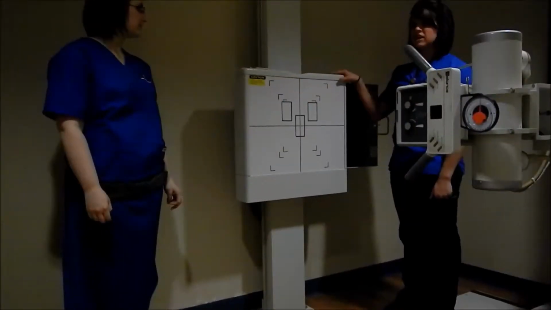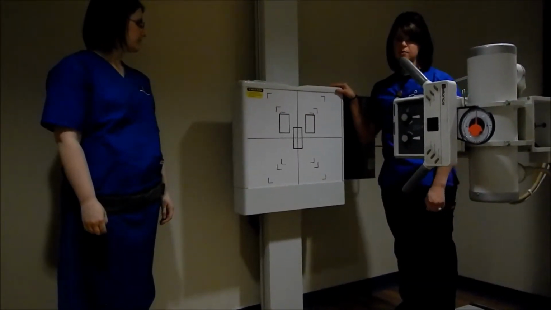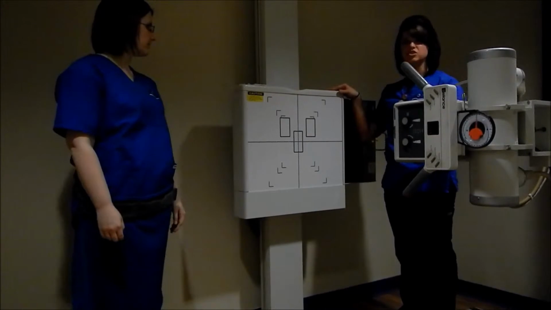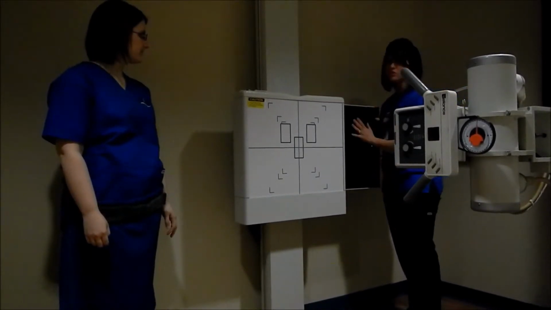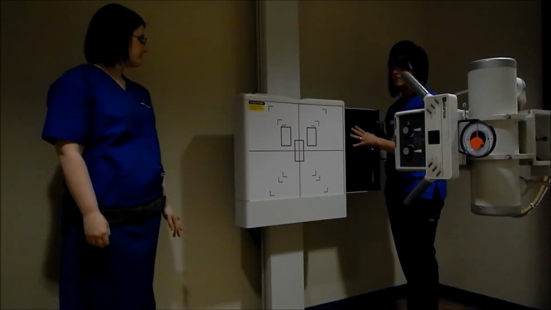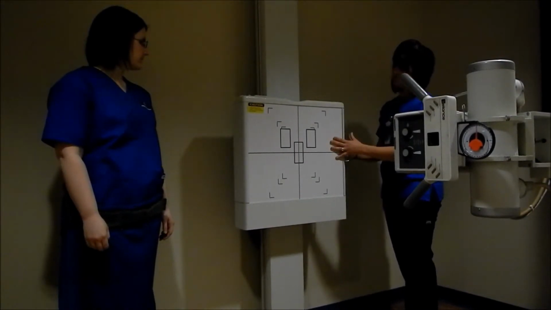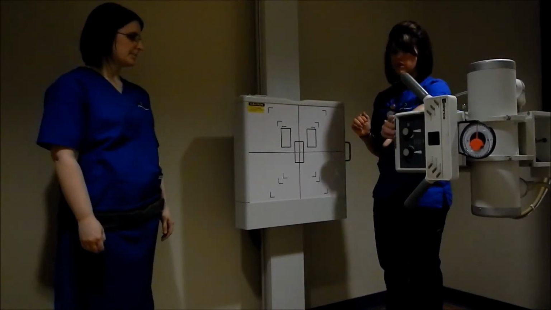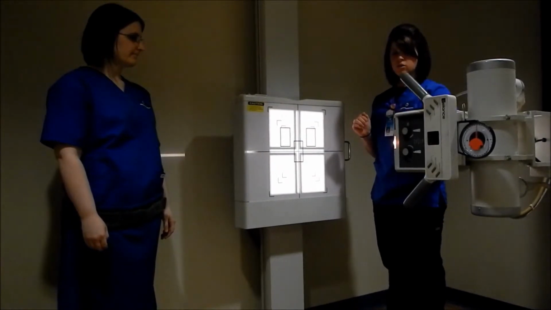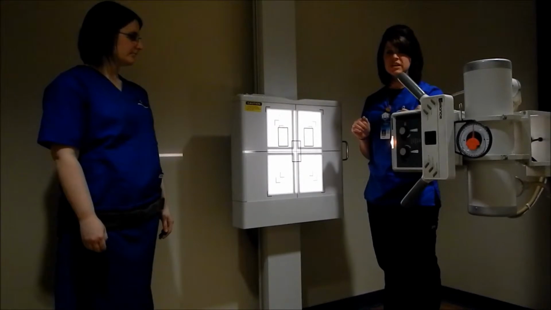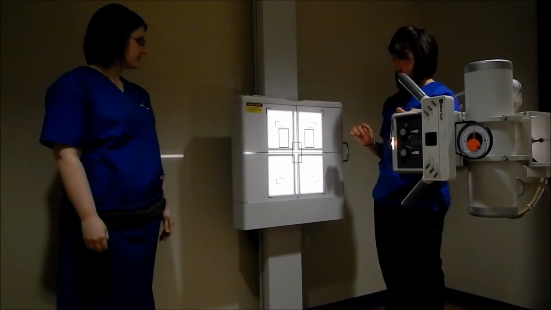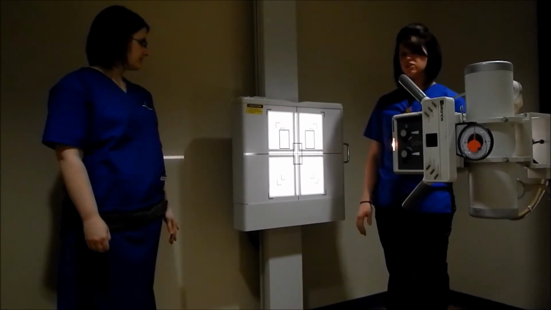For the next projection, we're going to do an AP upright abdomen. So you're going to want to change your tube around to use the upright bucky. You are again going to want a 14 by 17 lengthwise cassette. You're going to want to line your bucky and tube up for a 40-inch SID, and make sure it's in detent and everything's aligned before you bring your patient over.